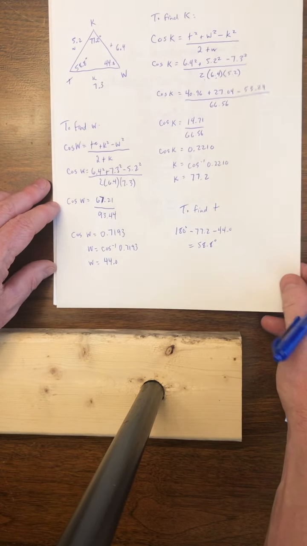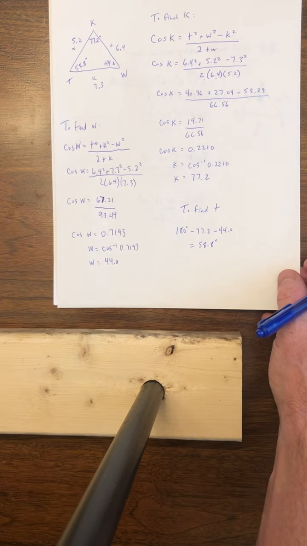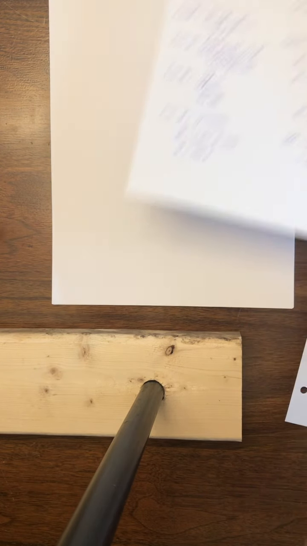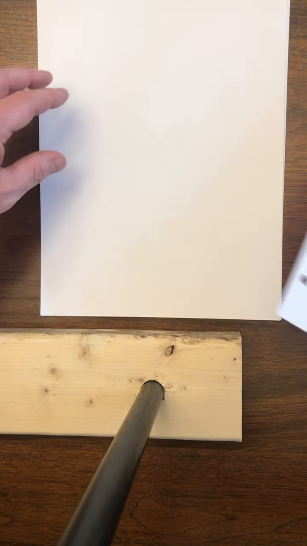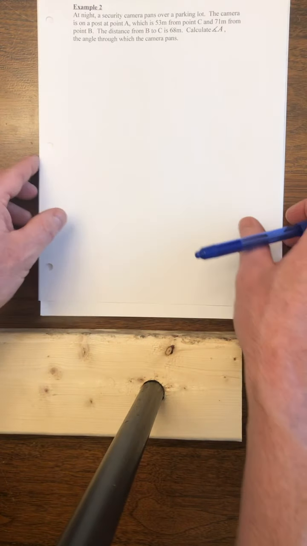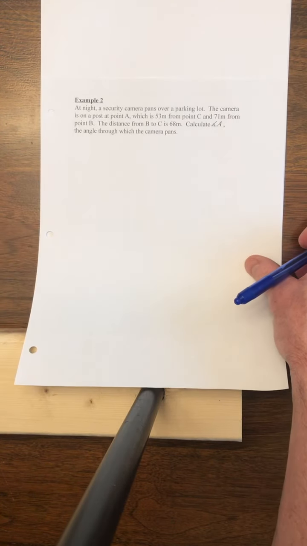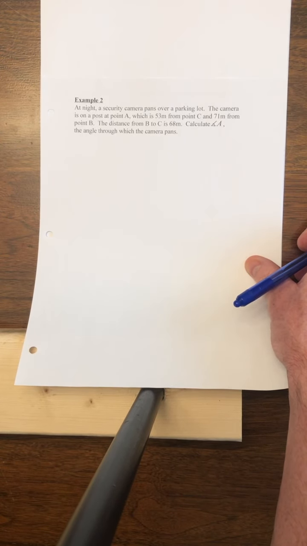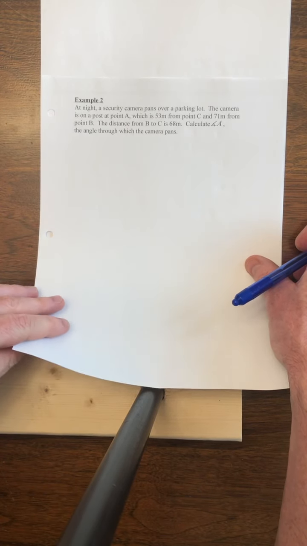All right, let's do one more question. We'll do a word problem. And then that should be it for today. So here's our question. At nighttime, a security camera pans over a parking lot. The camera is on a post at point A, which is 53 meters from point C and 71 meters from point B. We have a distance from B to C, and we have to calculate angle A, the angle through which the camera pans.